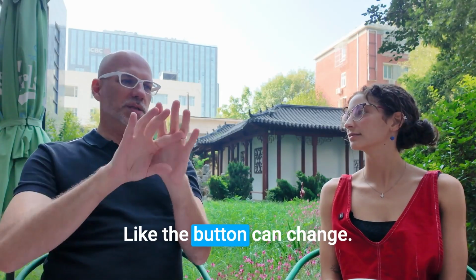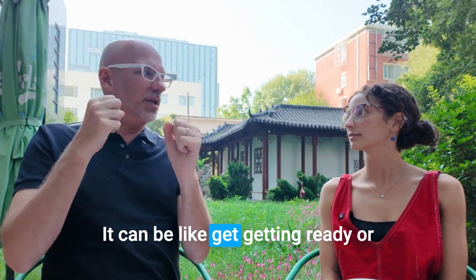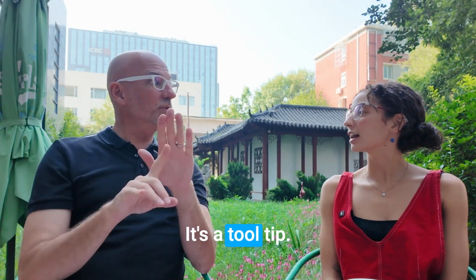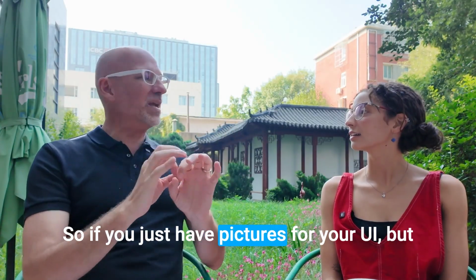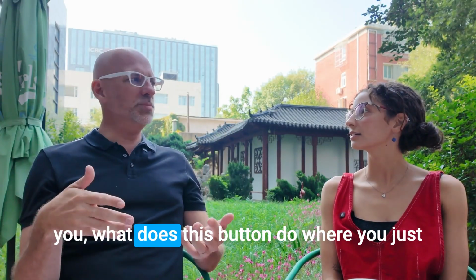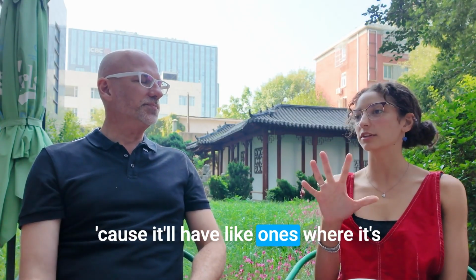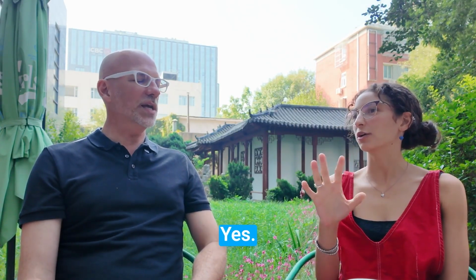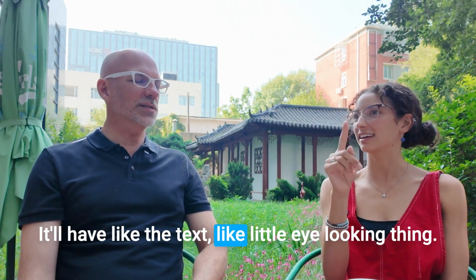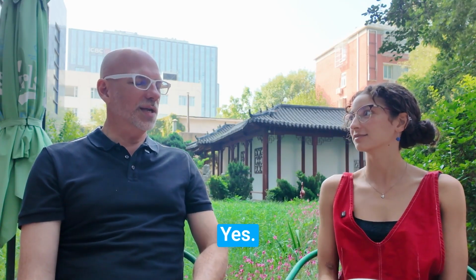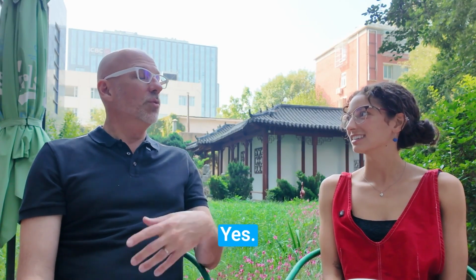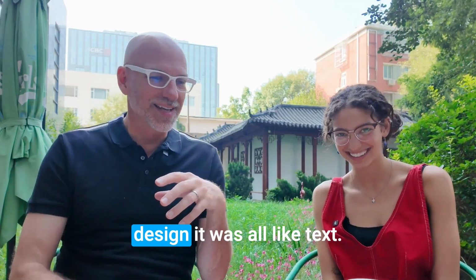Like the button can change. It can be like getting ready. Or it's a tooltip, right? So if you just have pictures for your UI, but what does this button do? Well, you just hover over it. And it's like, oh, that means cancel. Like the hand that's about to grab, or it'll have the text, like a little eye looking thing. There's probably a word for that. Well, in the beginning of UI design, it was all text menus.